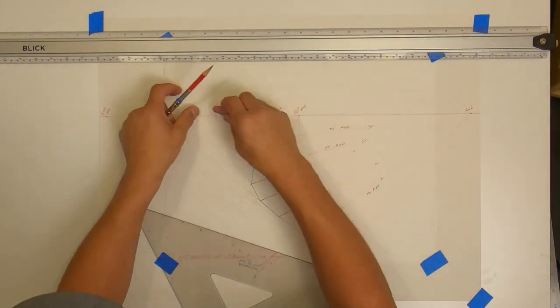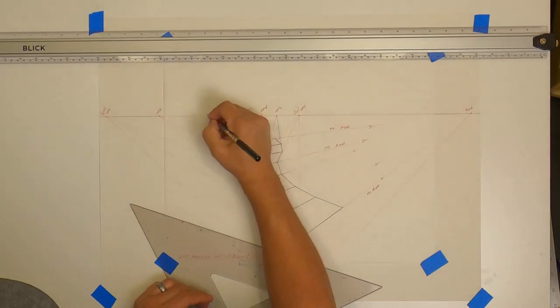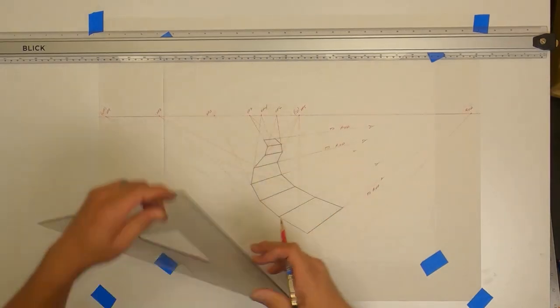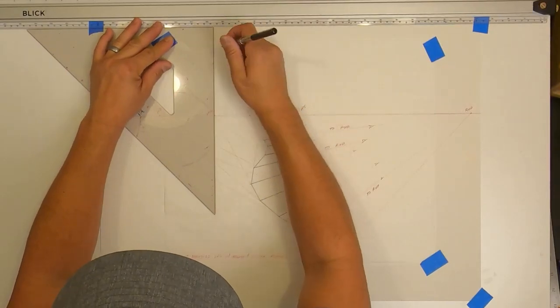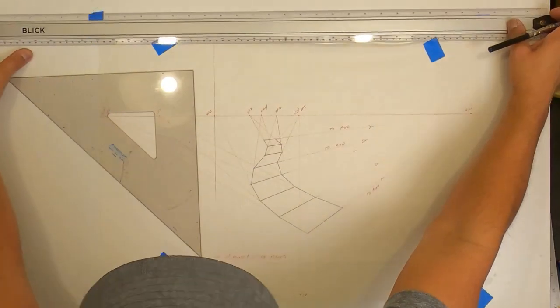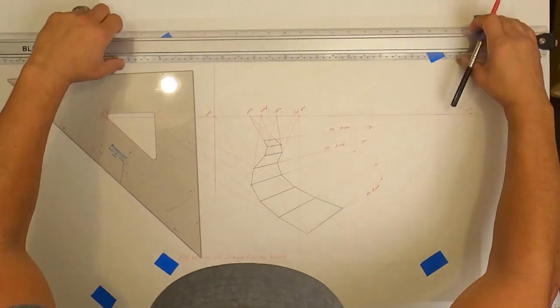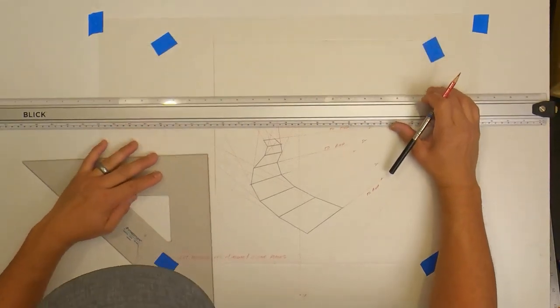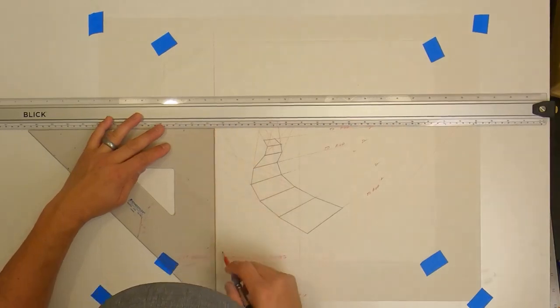And let me erase this. I'll put VP3 on the side. VP3. I'm going to create a vertical reference line right through this vanishing point. Get this straight edge on top. There we go. I'm going to bring this reference line down a little bit lower.